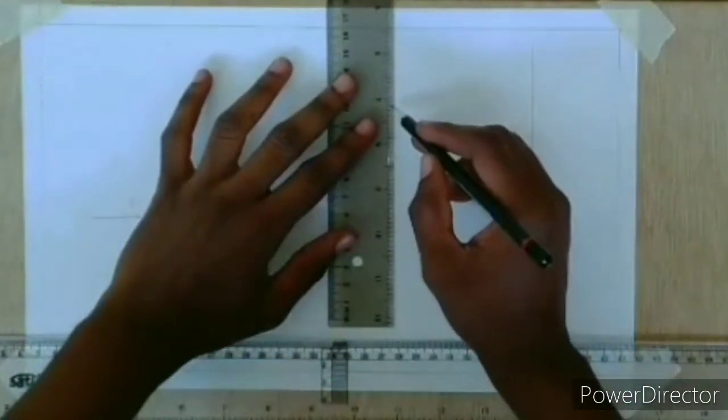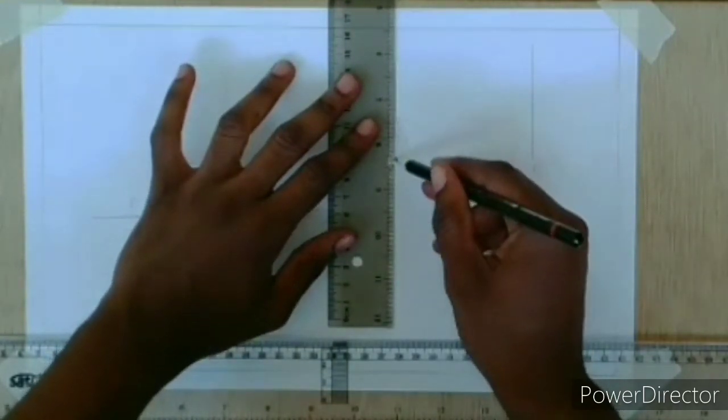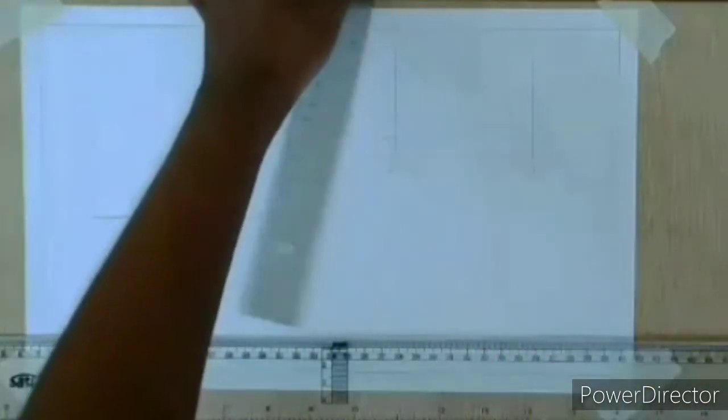Then you draw a line through the intersection. Now you have two perpendicular lines.